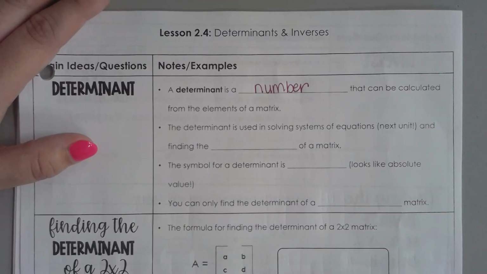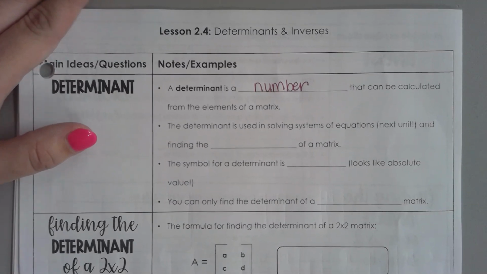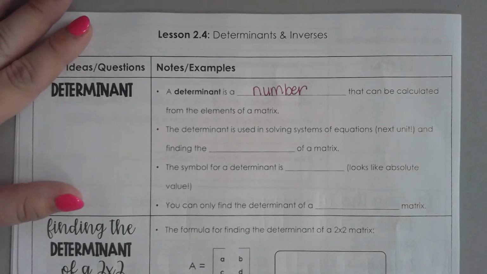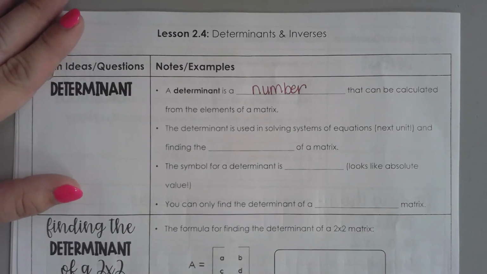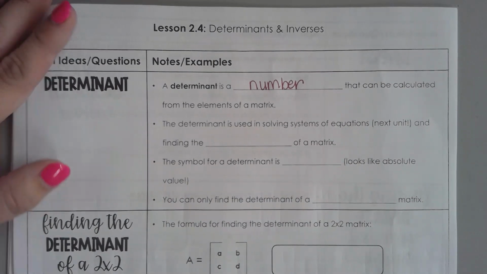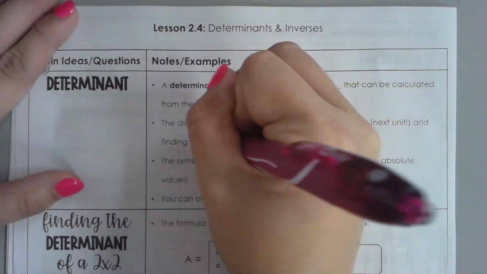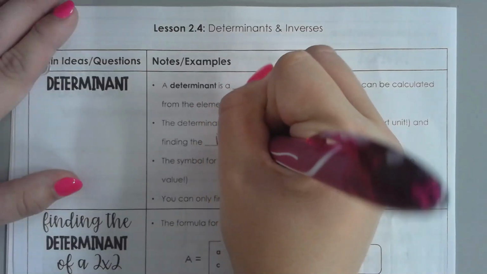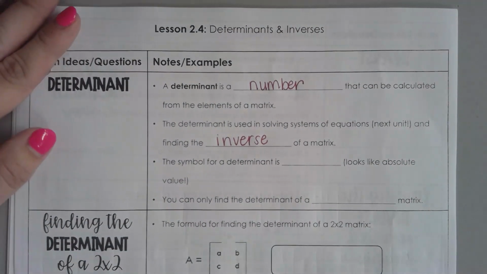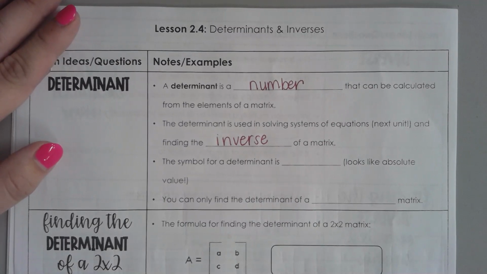And you need to be able to calculate the determinant to be able to do a few other things. Solving systems of equations, that comes into play, but what's really important right now is that it's needed to find the inverse of a matrix. So we have to learn how to do this first before you can learn to do the inverse.